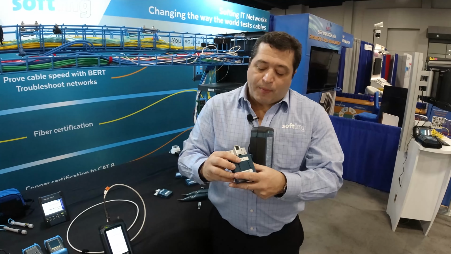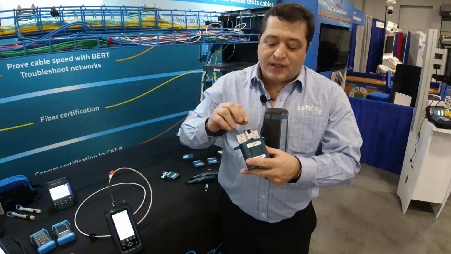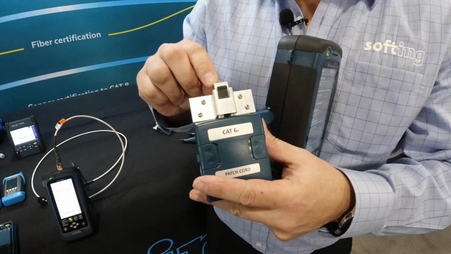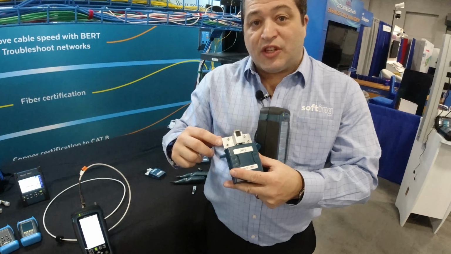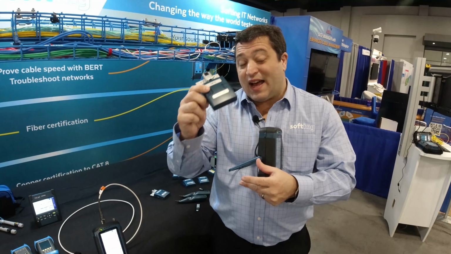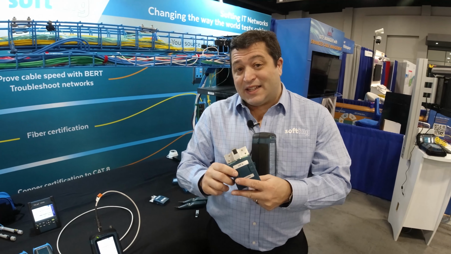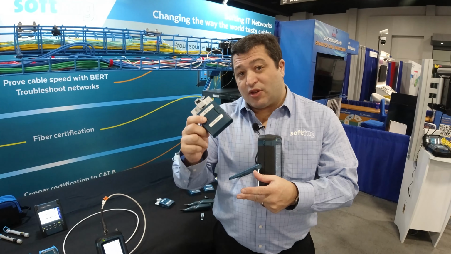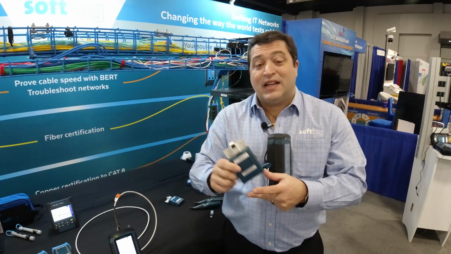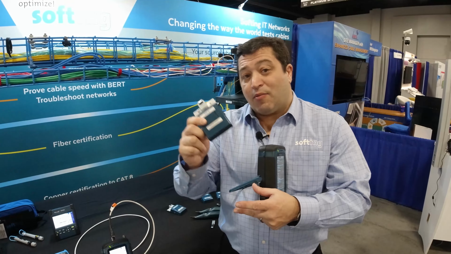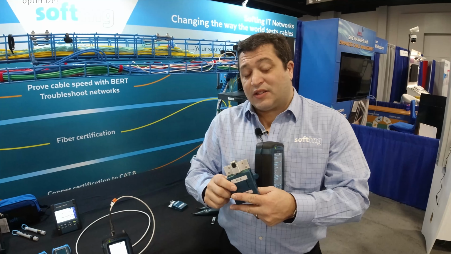What's really nice about the patch cord adapter is they actually can be disassembled and this jack can be replaced, okay? It's category specific, so this one is for Cat 6A, so it tests Cat 6A links only. There's a different one for Cat 6 and even a different one for 5E, but most commonly it's going to be 6A and 6 going to those wireless access points and those cameras in these MPTL links, right?